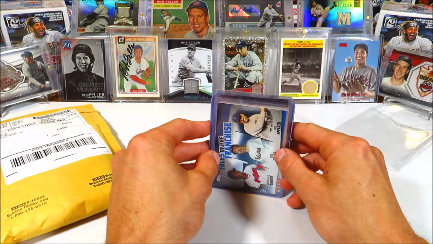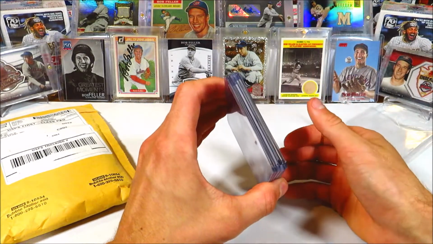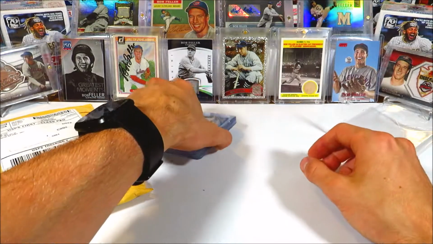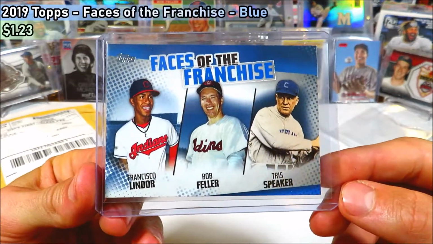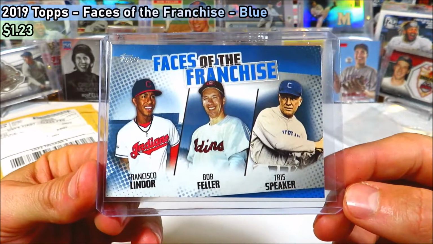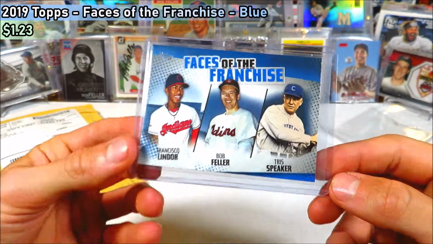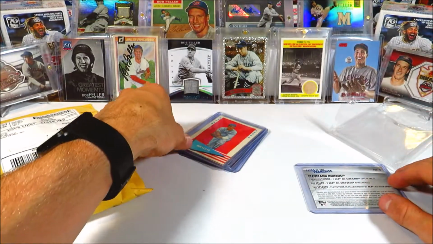So here we go. Apparently they all came with top loaders and I didn't ask for top loaders, but that's always nice. So we'll just go one card at a time here. This one's pretty cool. We got Faces of the Franchise, Francisco Lindor, Bob Feller, and Tris Speaker. Really nice. Of course, Bob Feller is the main reason I purchased that, but still pretty cool.